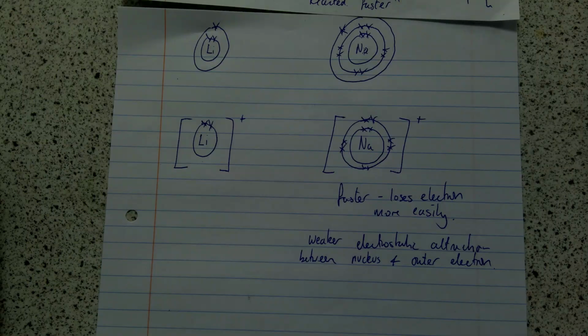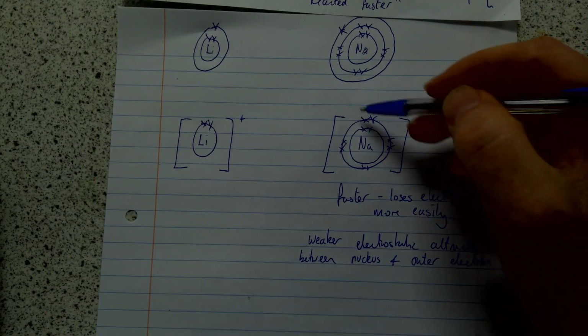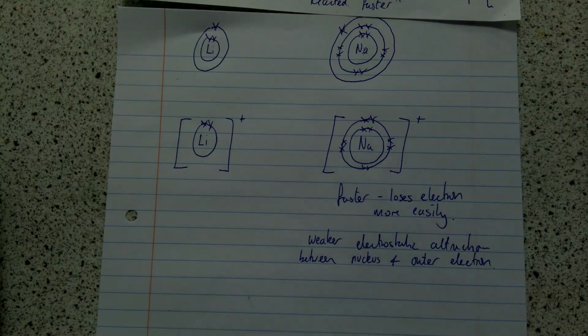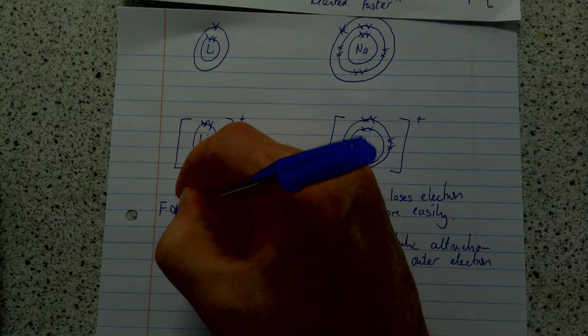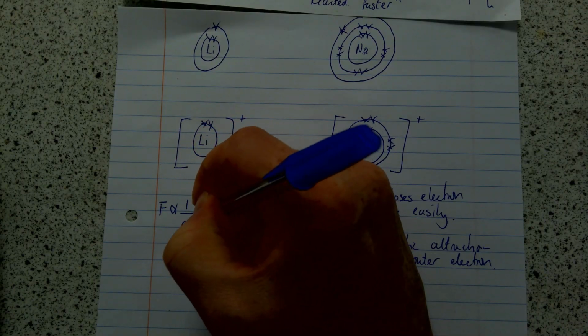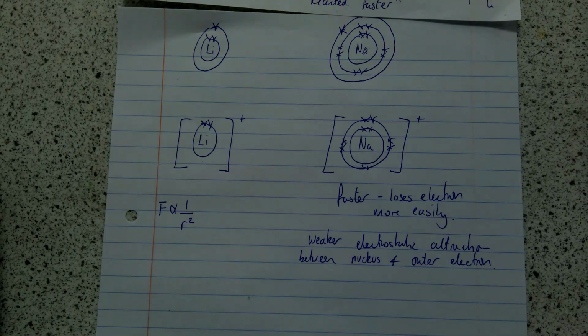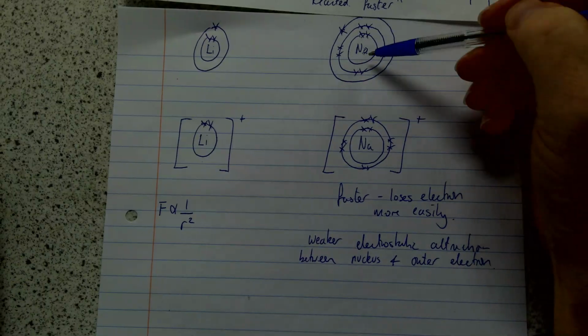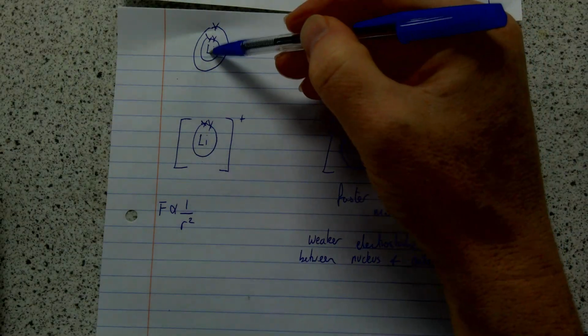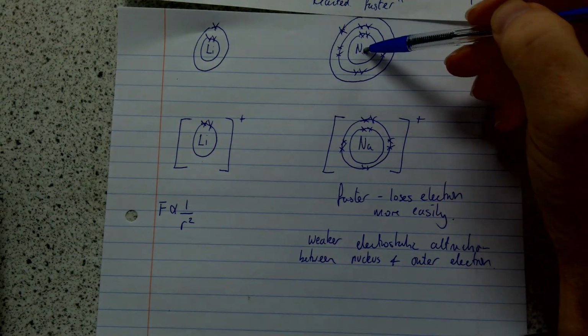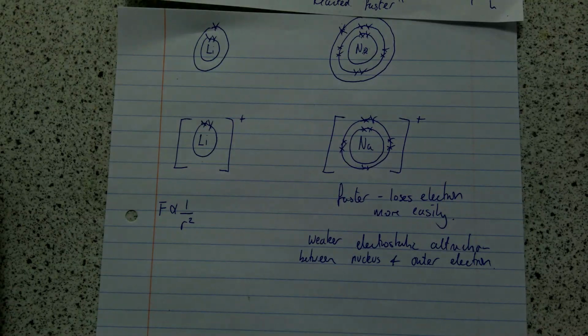So the force of electrostatic attraction, bit of physics for you, is proportional to 1 over the distance squared. In other words, if you're twice as far away, eyes front please, the attraction is 4 times weaker. So twice as far away, 4 times weaker. This electron is further from the nucleus of sodium than this electron is from lithium. So this force of attraction is weaker, and so it's overcome more easily. So it loses its electron more easily.